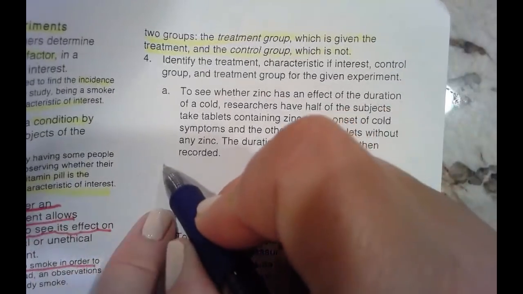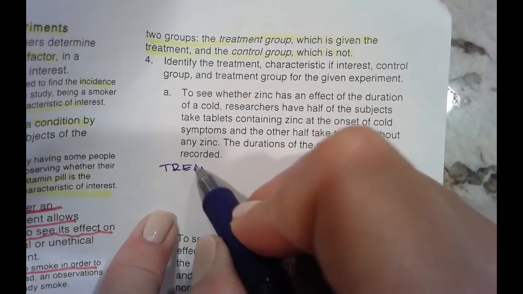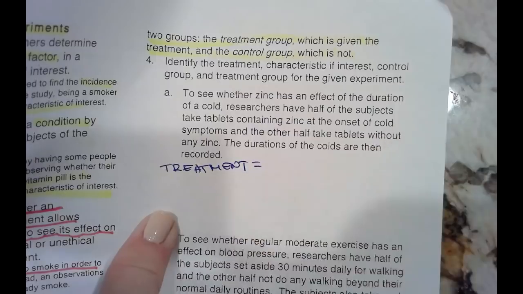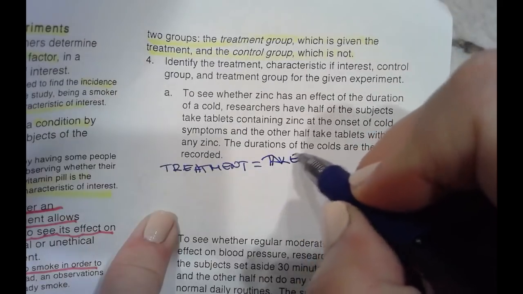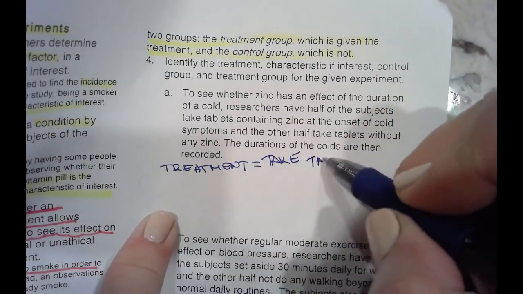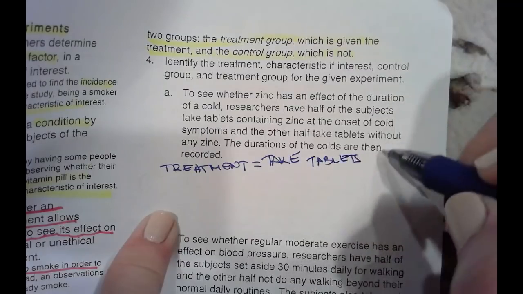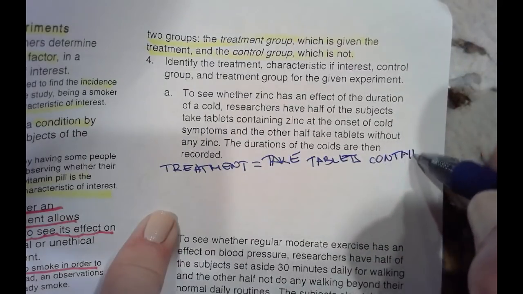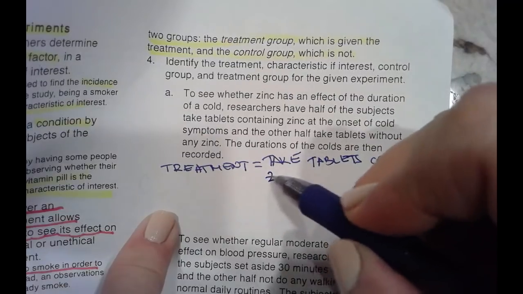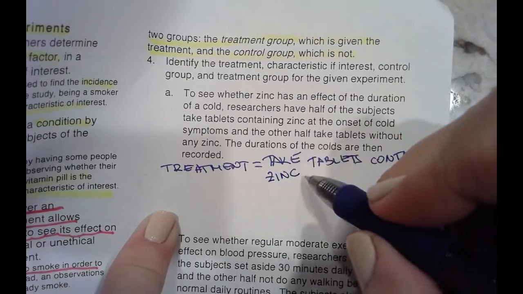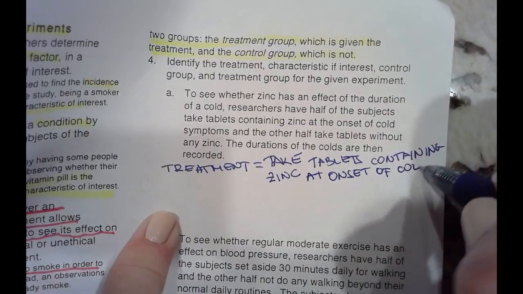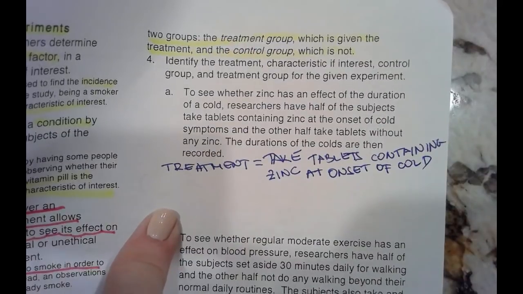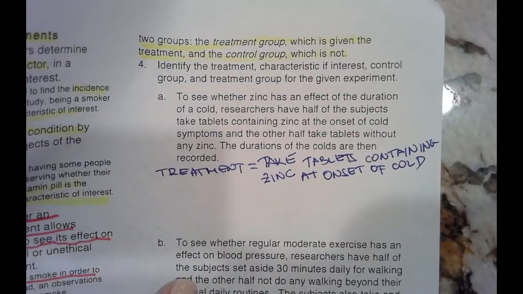So the treatment is take tablets containing zinc at onset of cold, because they have to have a cold, right? So as soon as the cold is coming on, they would give them the pill.